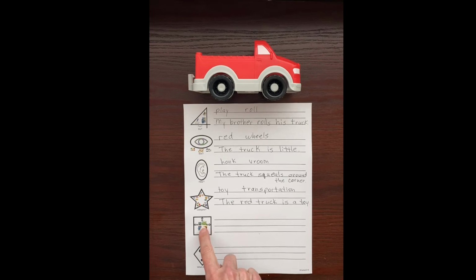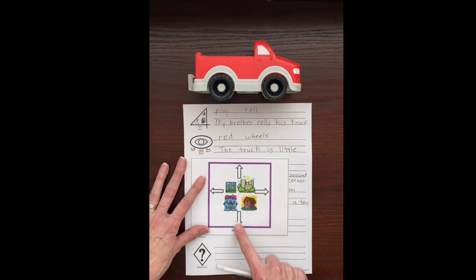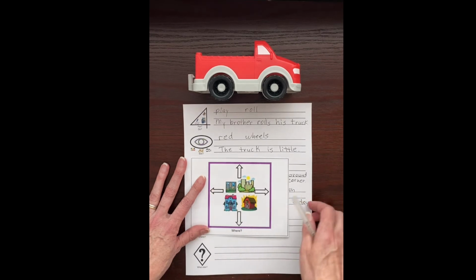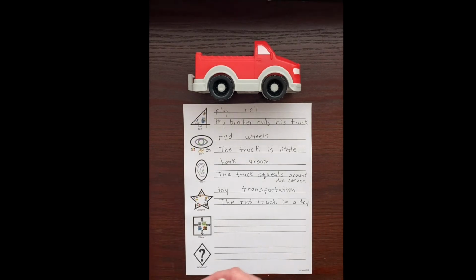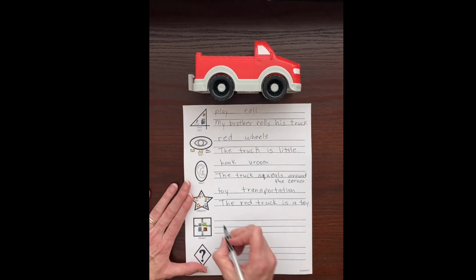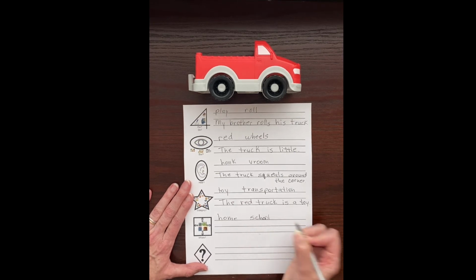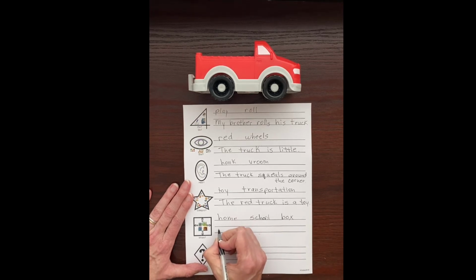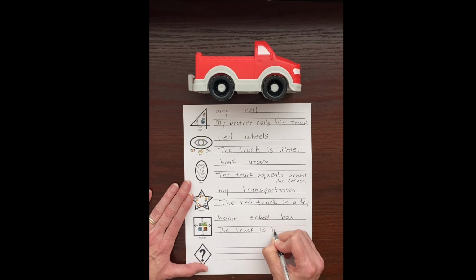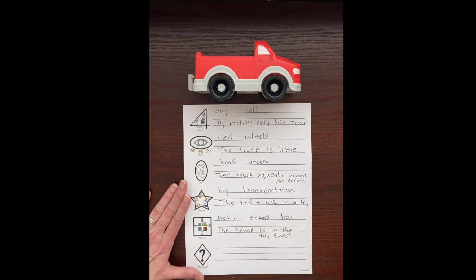And then we think about the where. Oh, square helps us think about where. All the places you might go. Where would you see a truck? Maybe they say home. Maybe they say school. Or in a box. Maybe our student who can say a whole sentence says, the truck is in the toy chest. Yeah, those are all places we might find a toy truck.